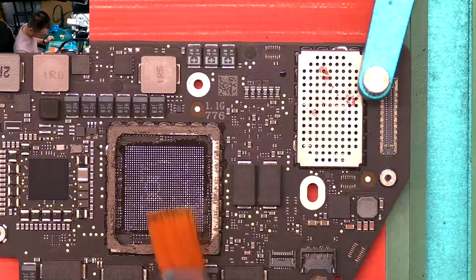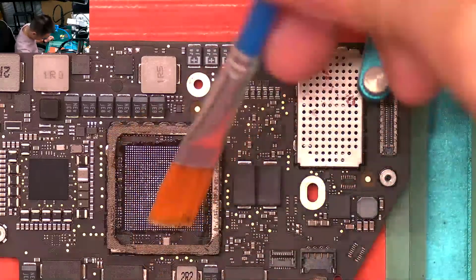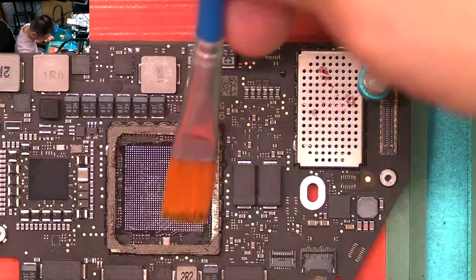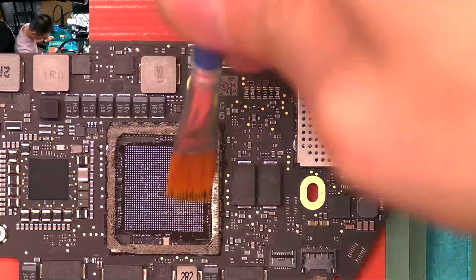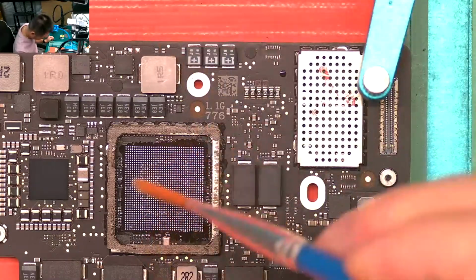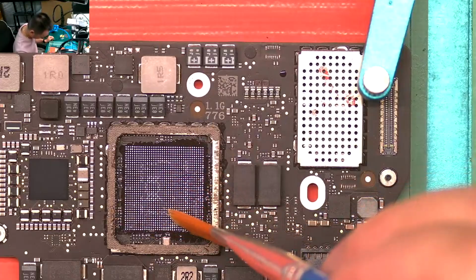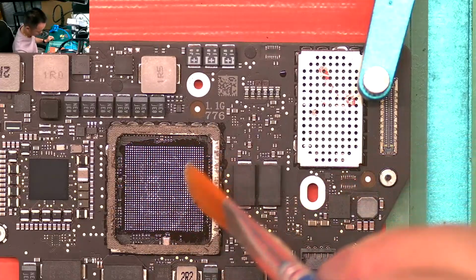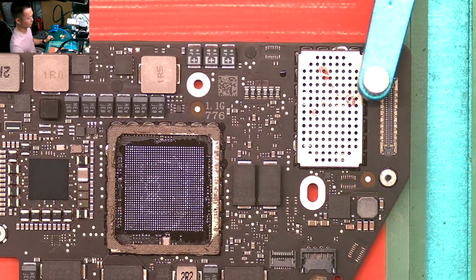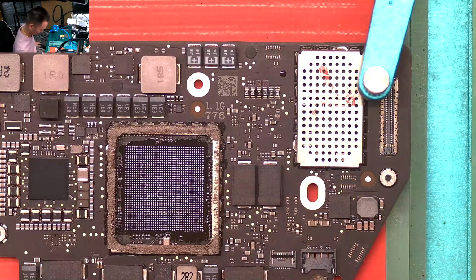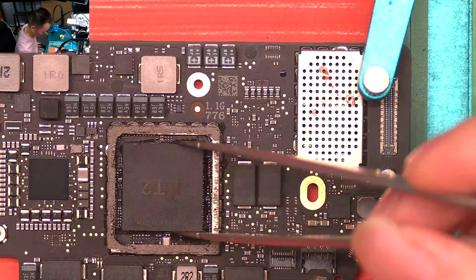Like you replace the CPU, okay? Replace the processor, the same method. Okay, now it's okay. Okay, so put the pin 1, 2 pin 1, this one.